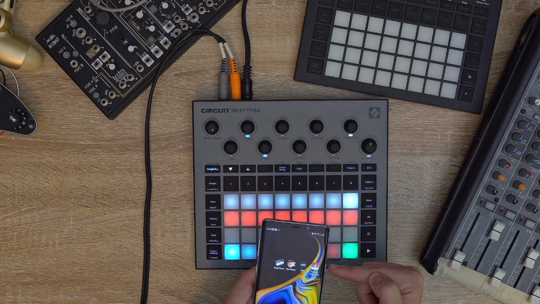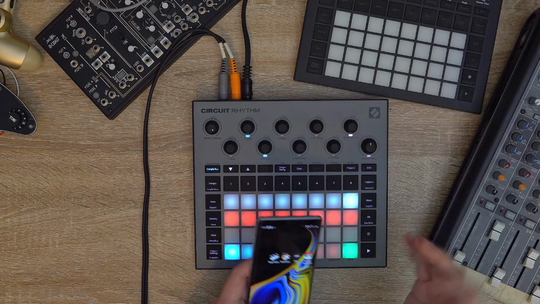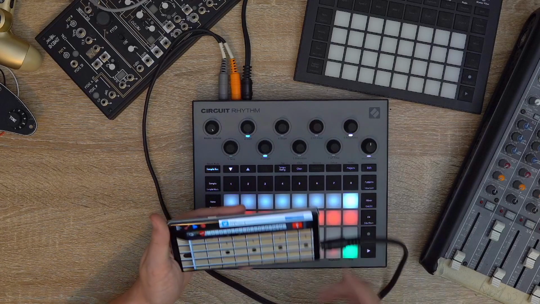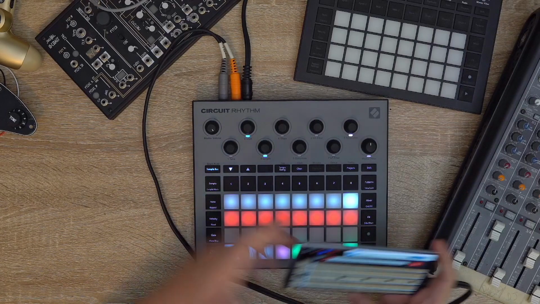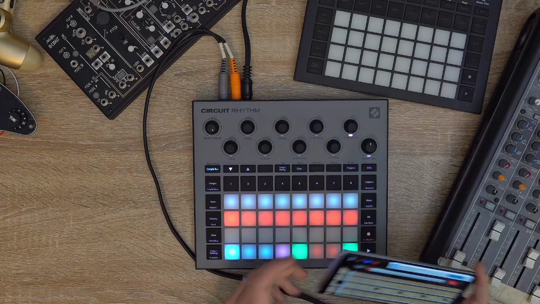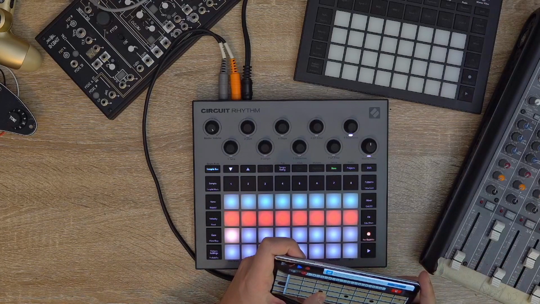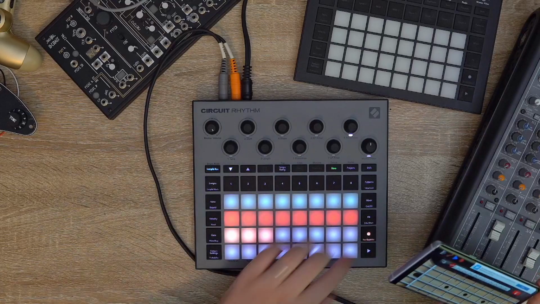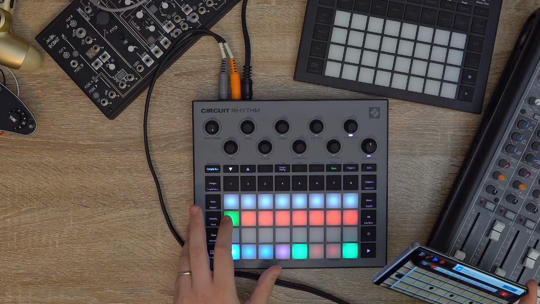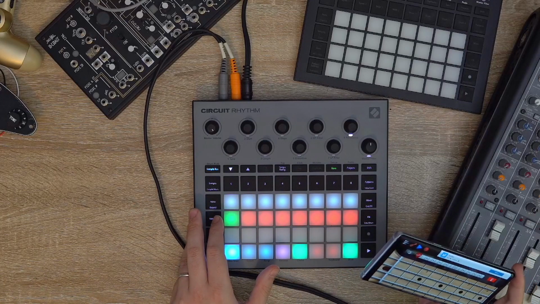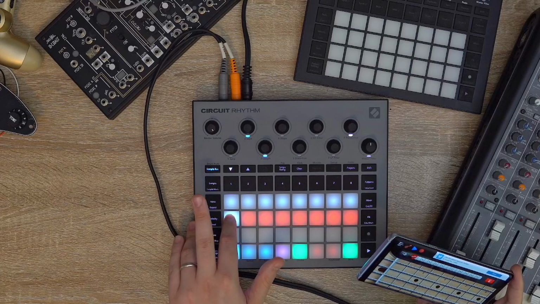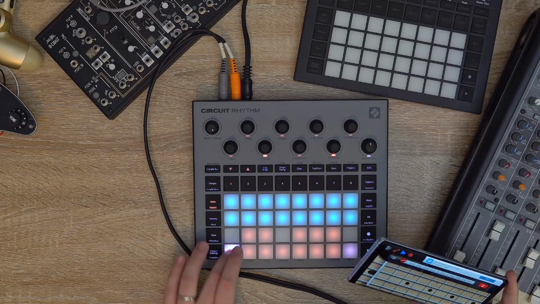Now I downloaded some free apps off the App Store here. So we're going to go to Real Bass here on the app, and then we're just going to go ahead and record in a sample. Perfect. Let it process, and boom, we've got a nice little bass sample.